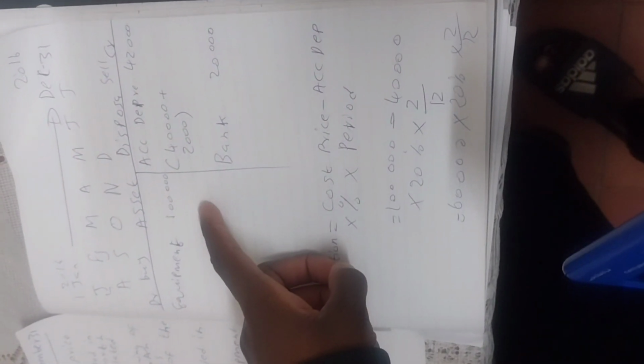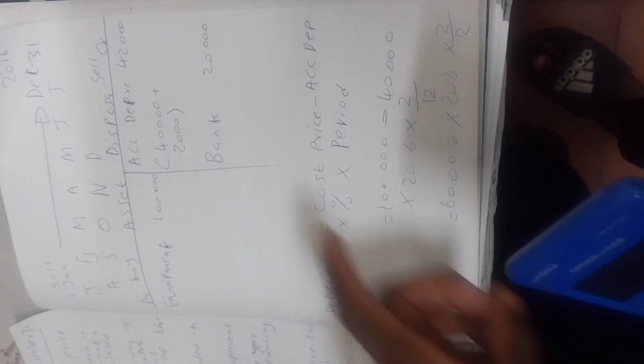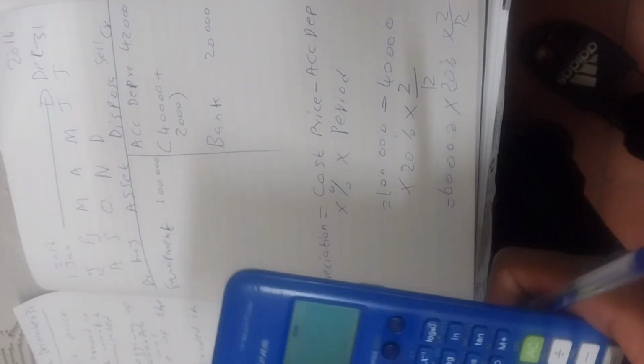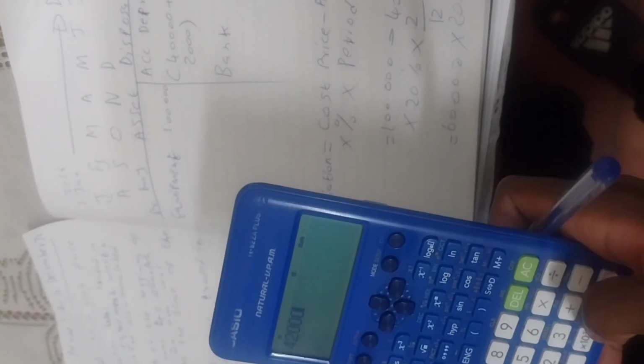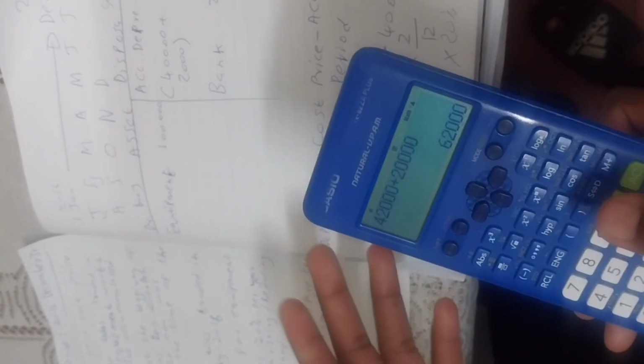By the way, this is where you sell, this is where you buy. Where you bought the asset with 100,000, after the selling, let's check how much 20,000 plus 42,000 is. We're going to find it as 62,000.